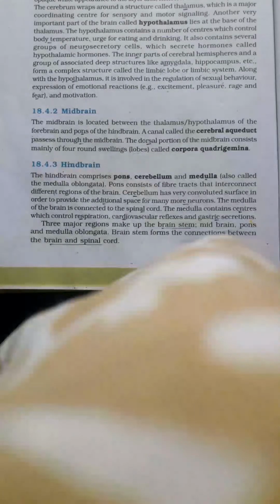The cardiovascular reflexes are also controlled by the medulla. There are centers present in the medulla that control the cardiovascular reflexes, related to the heart, and the gastric secretions, the stomach secretions. So the medulla contains centers which control respiration, cardiovascular reflexes and gastric secretions. These are the three things controlled by the medulla, which is a part of the hindbrain.